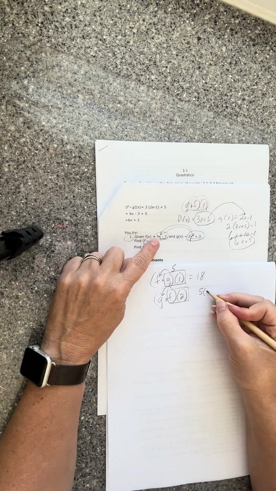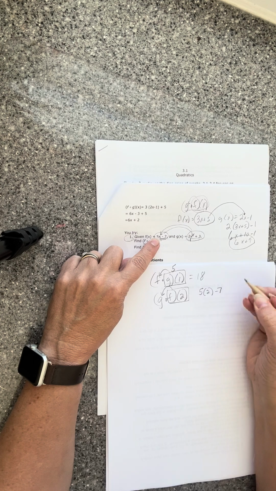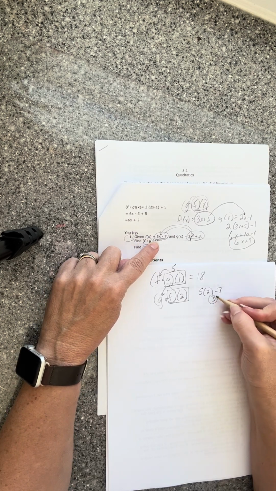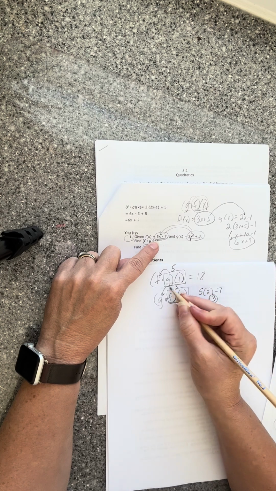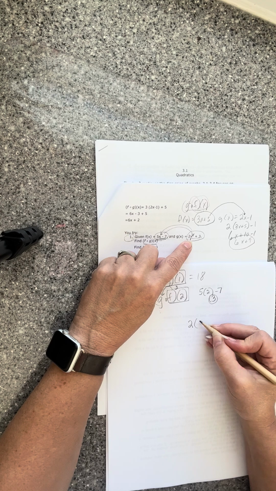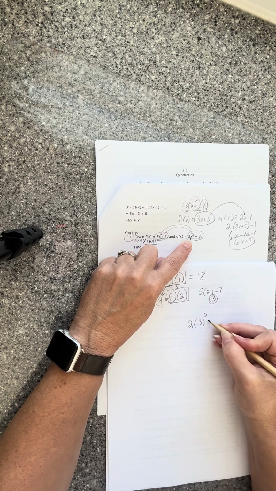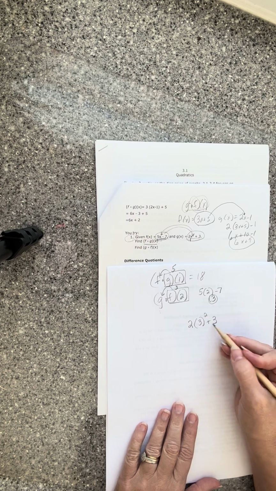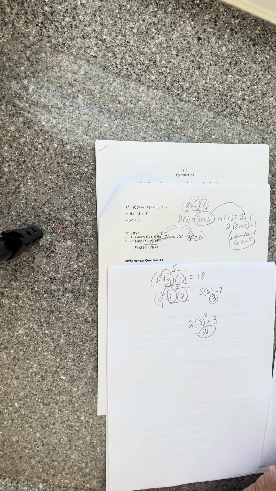f of 2 would plug in 2 for the x value for function f, and that would be 10 minus 7, which is 3. So we take 3 and plug it into function g. In function g, that's 2 times 3 squared that we found from the last step. And that's 2 times 9, 18 plus 3. You should be getting a 21 for that answer. So using the function notation.